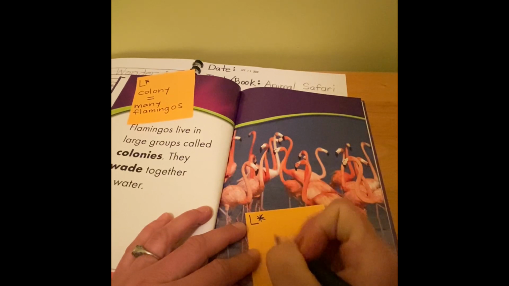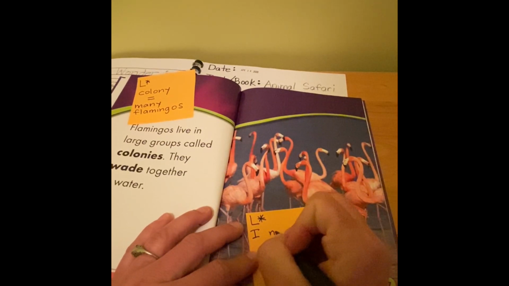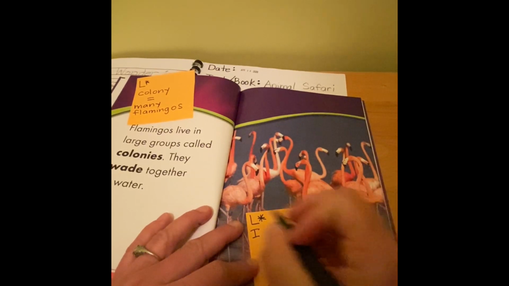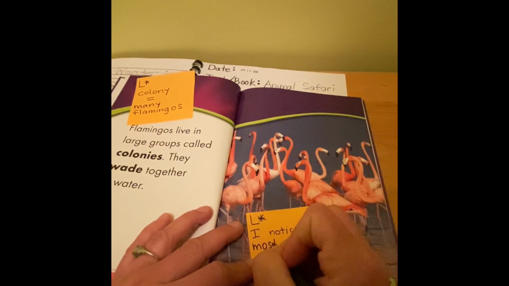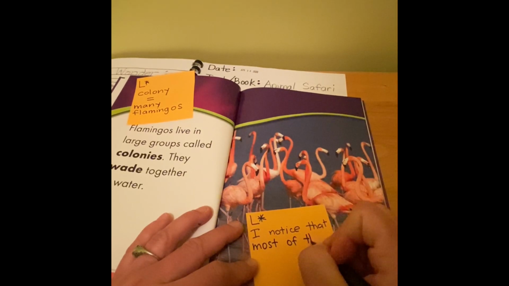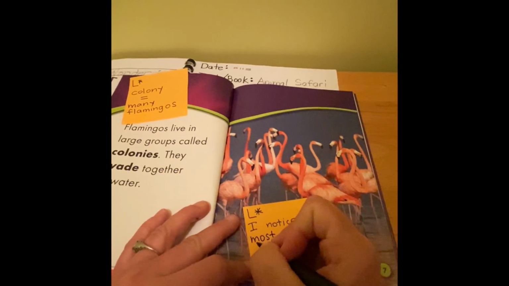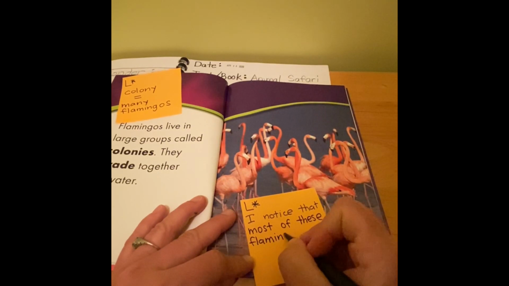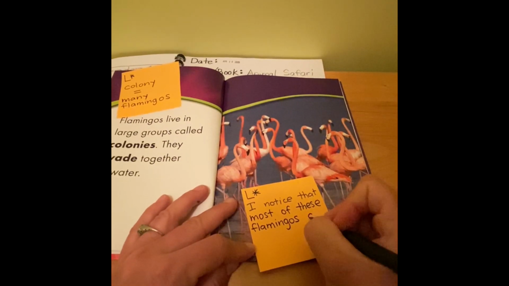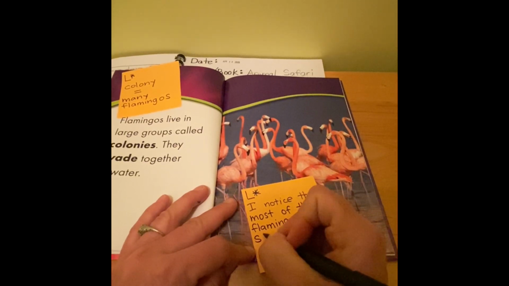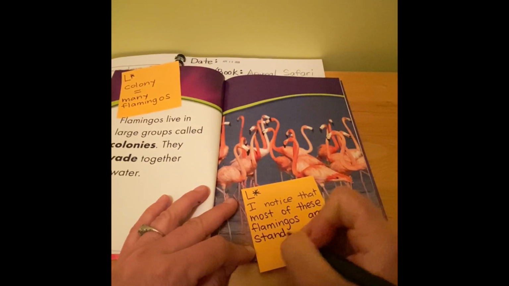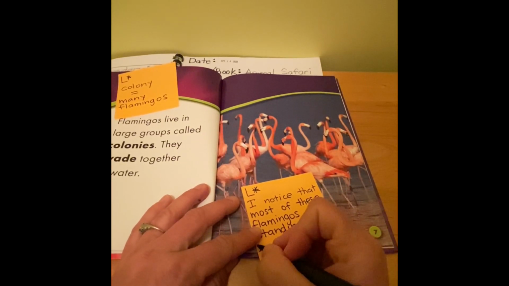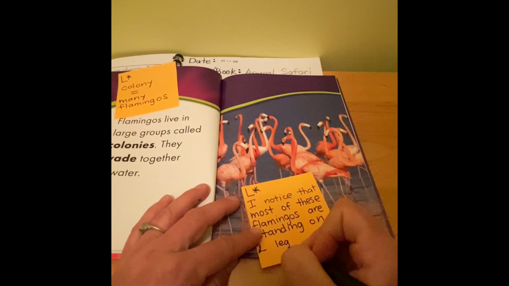And I'm going to say, I notice that most of these flamingos are standing on two legs.